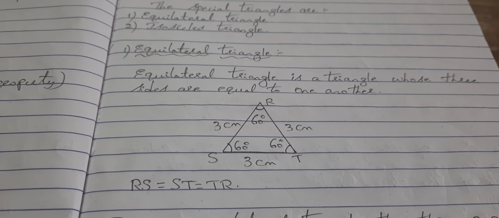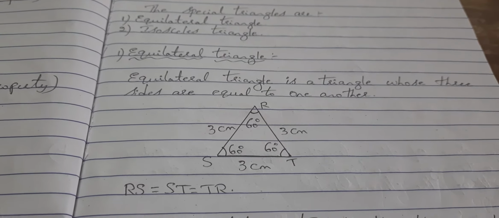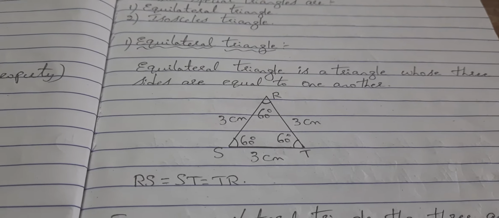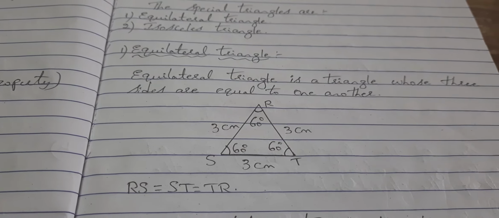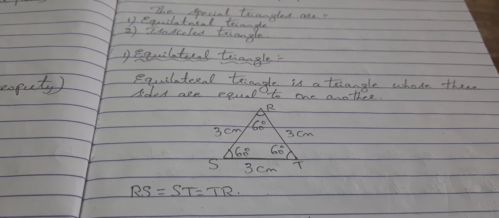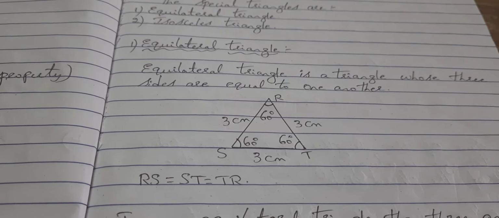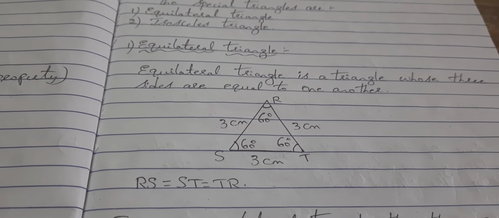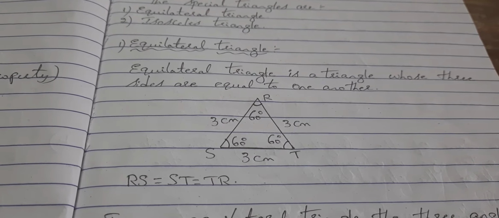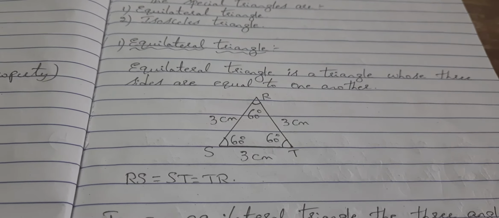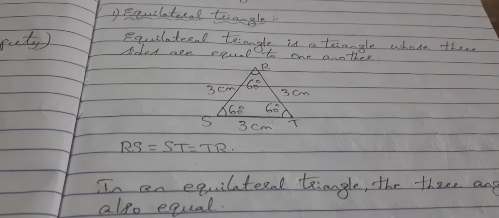In an equilateral triangle, what do we see? Three sides will be equal. See, I have given you here one triangle RST. I have taken sides 3 centimeters, 3 centimeters, 3 centimeters. So, we are saying that all the three sides are equal. Here how many angles are there? Three angles are there. RS is one side, that is equal to ST, that is equal to TR. So, all the three sides are equal.